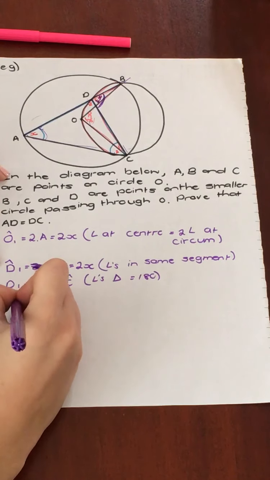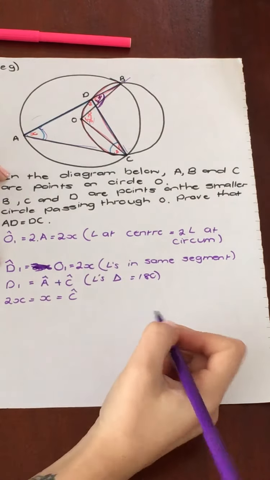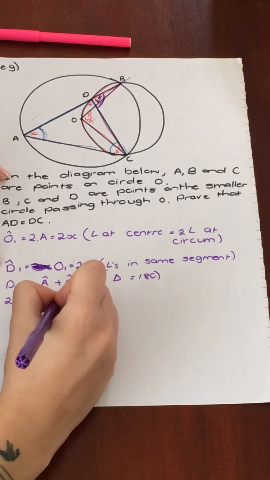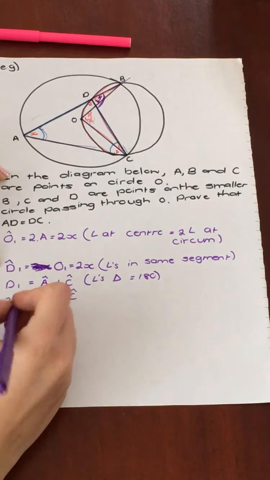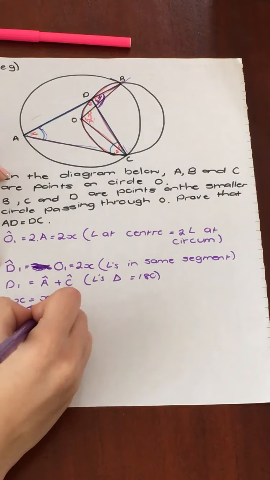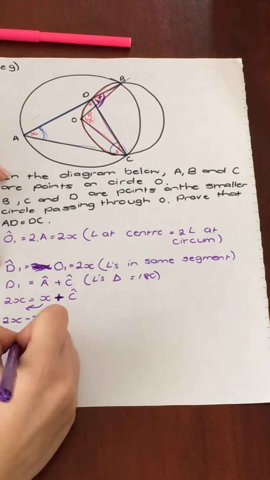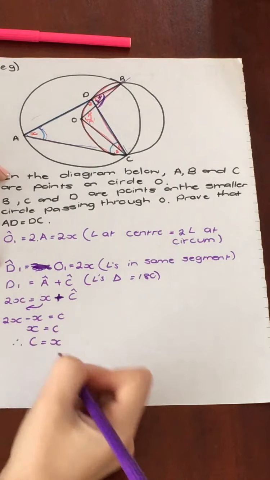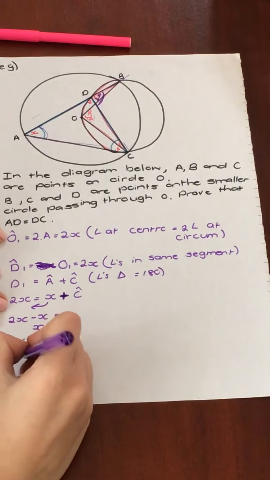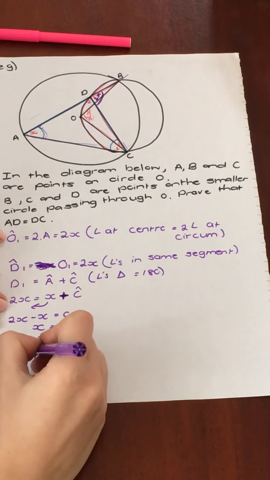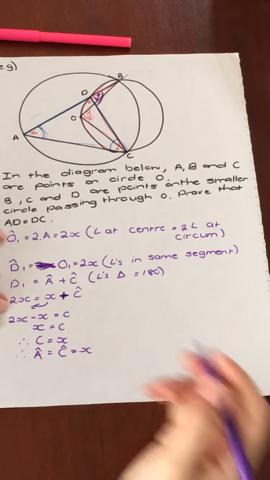Angle D1 is 2x, angle A is x, and we don't know angle C. Oh sorry, that must be a plus. We don't know angle C. So if I take my x over, it becomes 2x minus x equals C. 2x minus x is just x. So angle C equals x. So now if C equals x, we know A equals x. Therefore, angle A equals angle C, which equals x, which we have now proven.